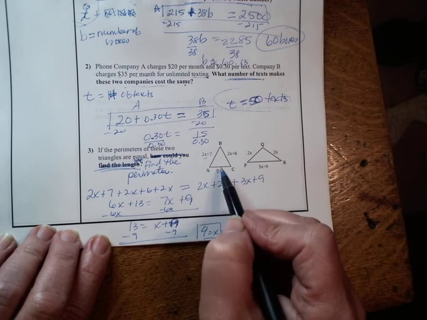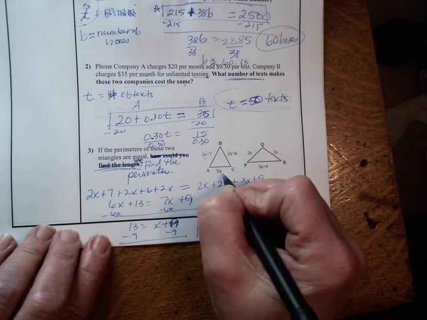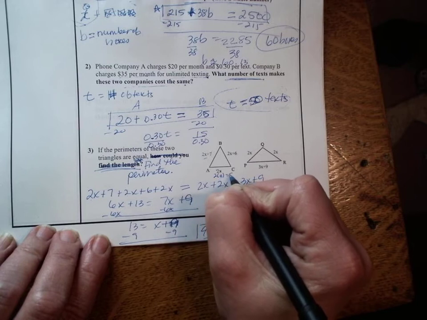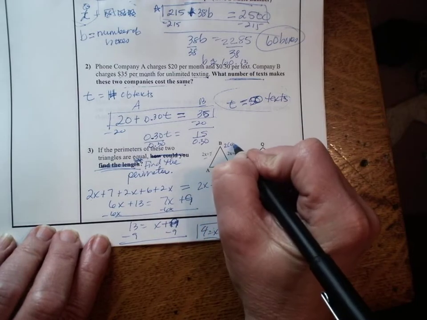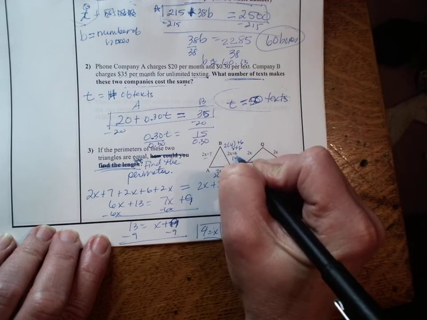That does not mean each side is 4. If x equals 4, look, this is 2x. 2 times 4, that's going to be 8. 2 times 4 plus 6, that's 8 plus 6. That's 14.